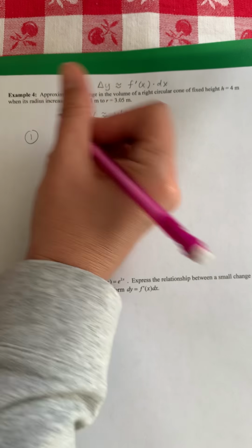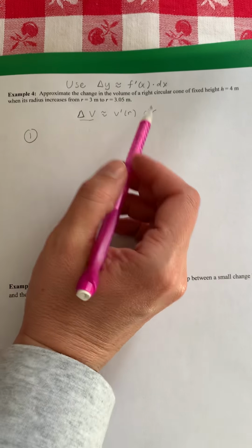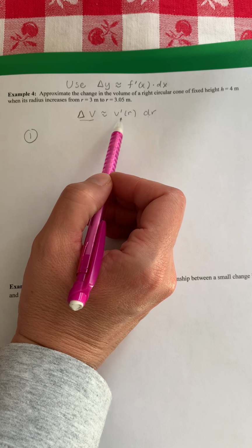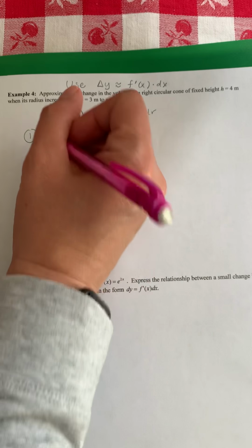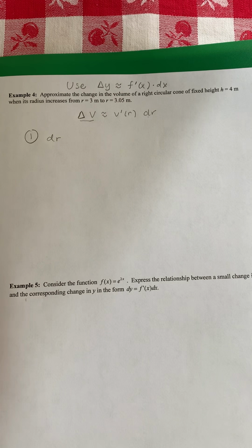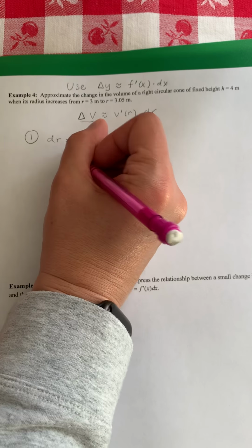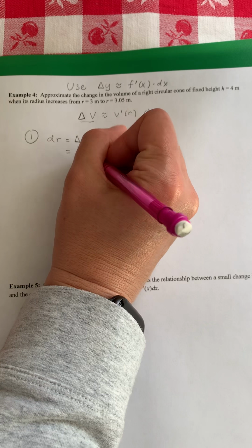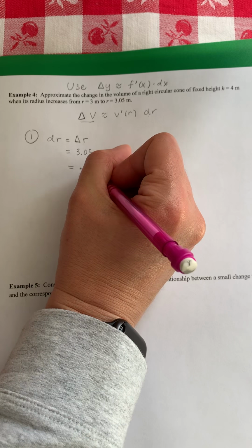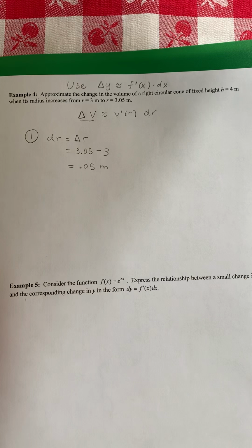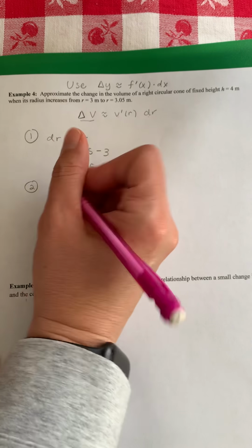So to get to our goal, which is to figure out the change in volume, we need to compute the change in the radius and then the derivative of the volume with respect to r. So this part is probably the easiest to do because, like we said, this is just looking at the change in r. And that's just a little subtraction issue. So 3.05 minus 3, we see that the change in radius is 0.05 meters. So that part's done.